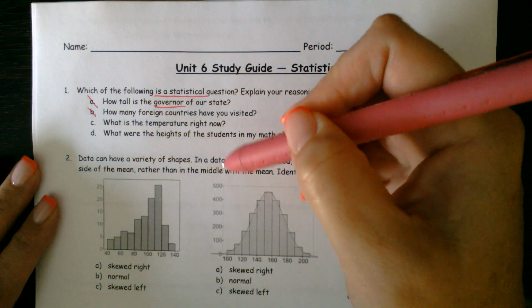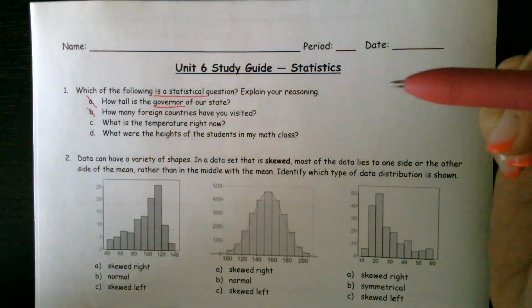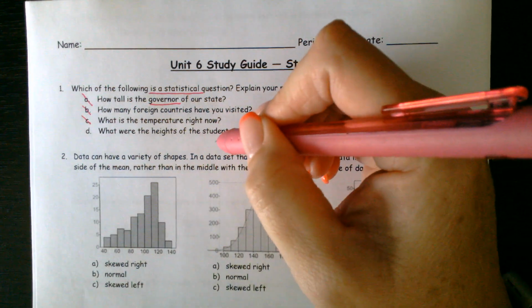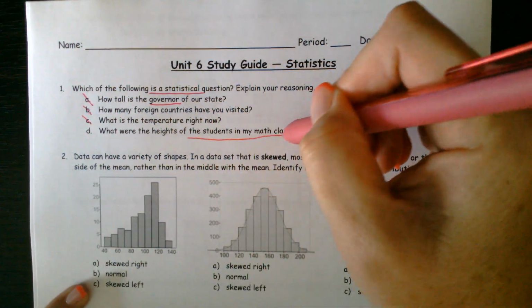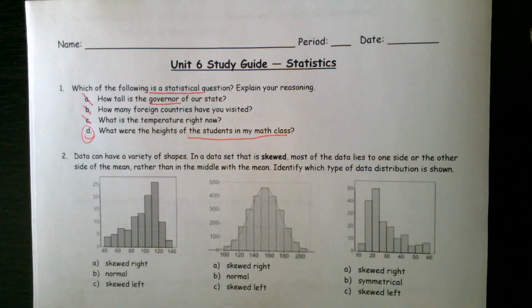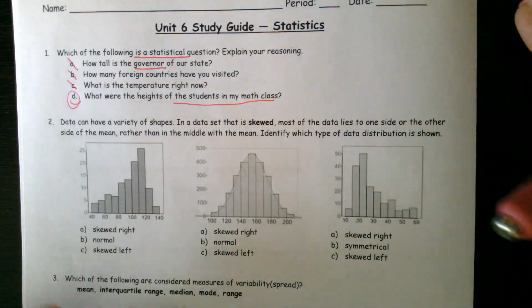Not a good answer. What is the temperature right now? I'm going to give you one number. The temperature is 60 degrees. What were the heights of the students in my math class? I'm asking all the students in my math class. That is a good answer. So a statistical question has to have lots of answers.